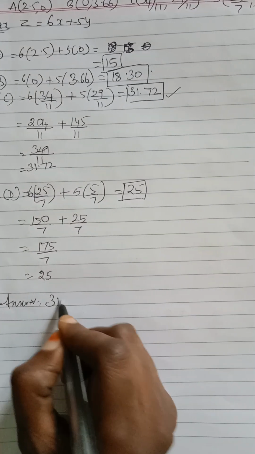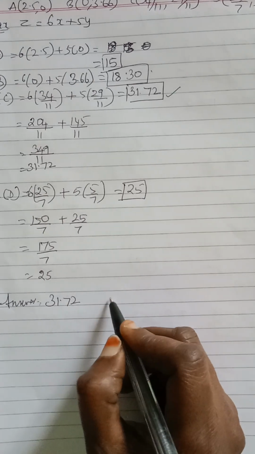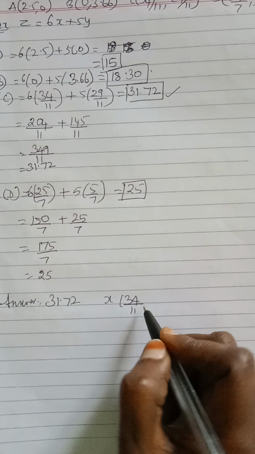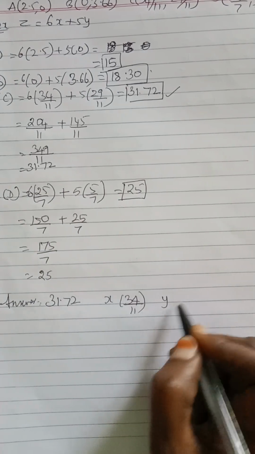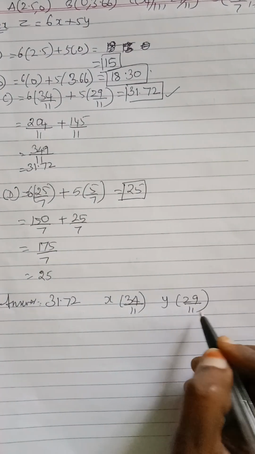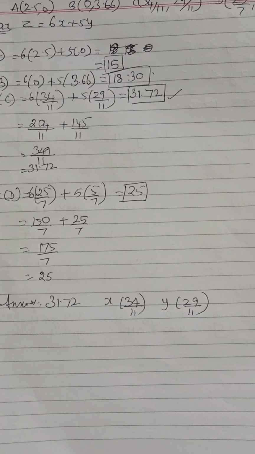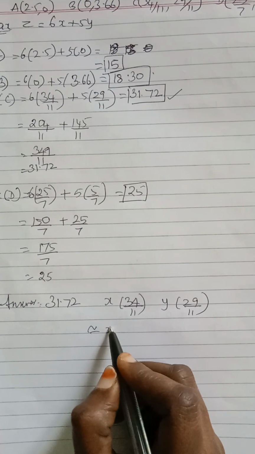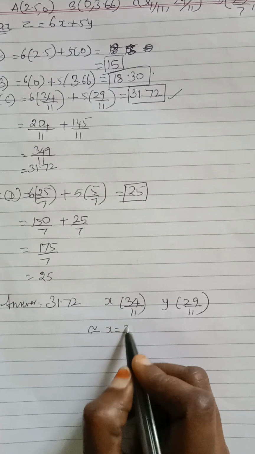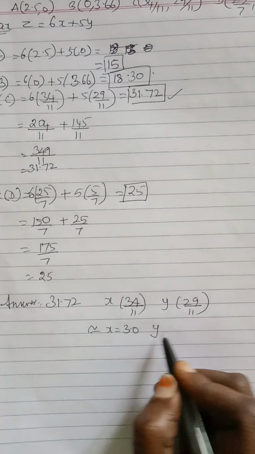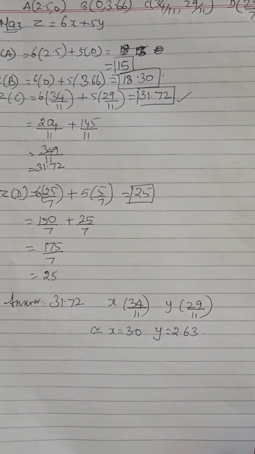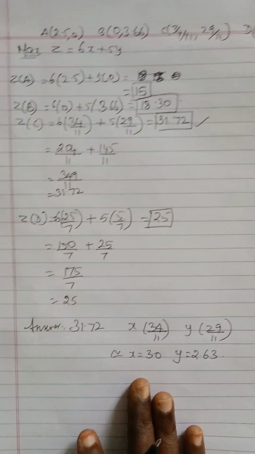The value of x will be 34 by 11 and value of y will be 29 by 11. Approximately, x value will be 3.09 and y value will be 2.63. Okay, so this is the value of the objective function.